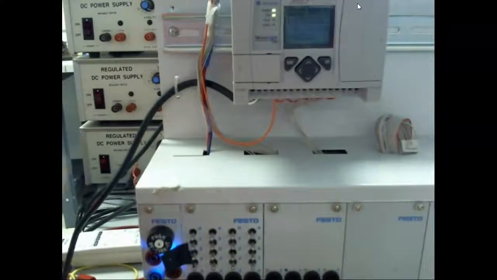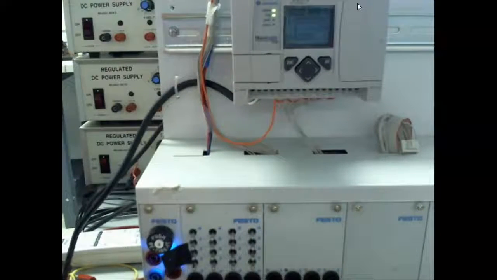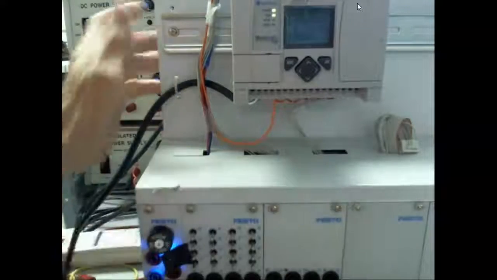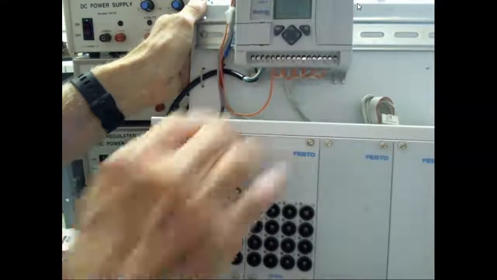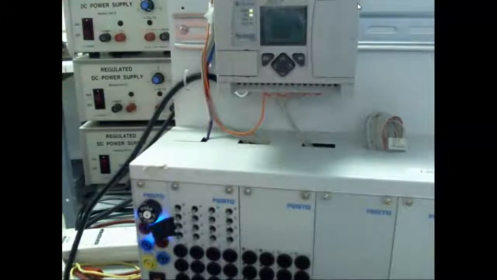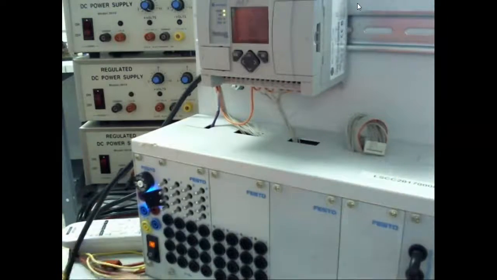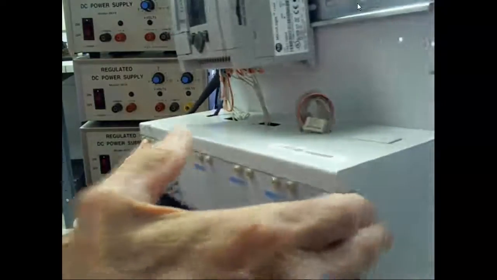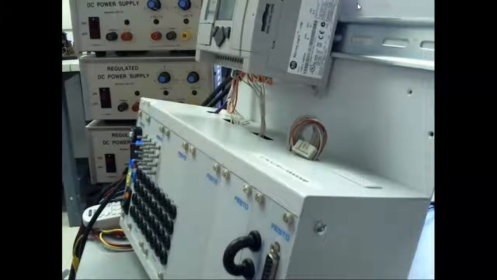This guy has a certain number of fixed ports on it. It's got inputs from 0 up through 9, so it's got 10 inputs. Outputs, it's got 0 through, I can't see. It's got 7 outputs on it. But it's got this little thing on the side, and we don't have any modules for it. But we can pop off this cover on the side, and it's got a connector on there that basically serves as the backplane.